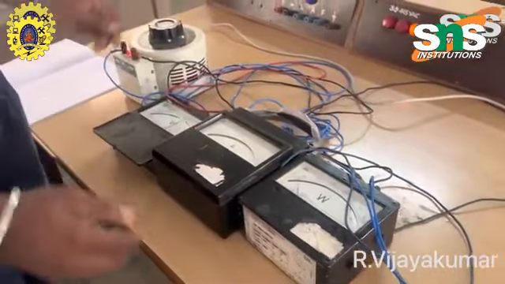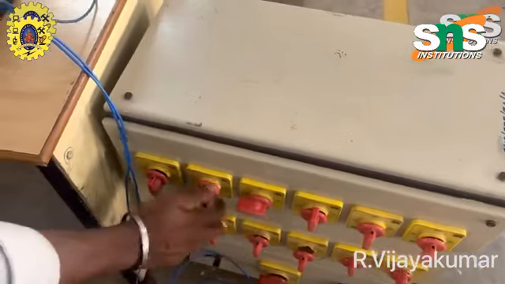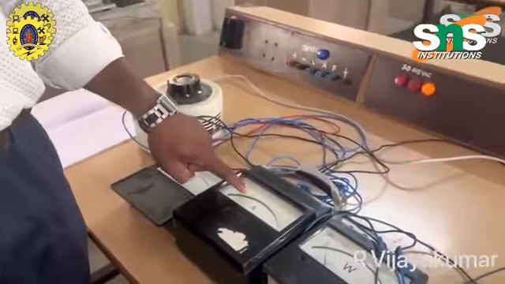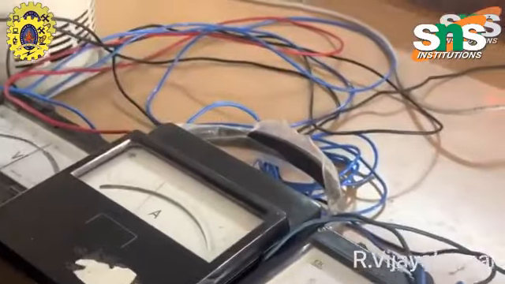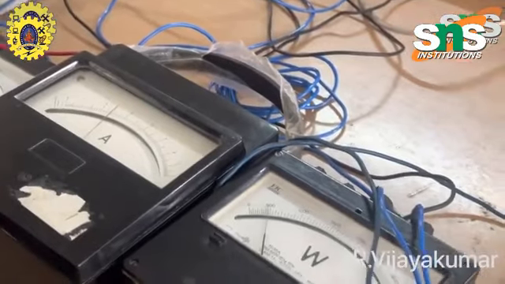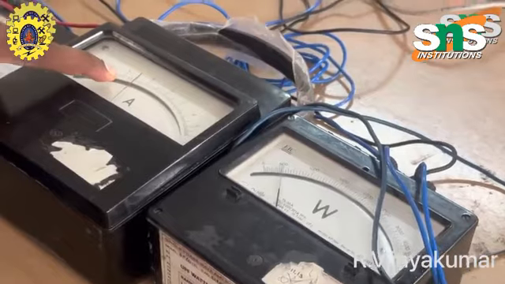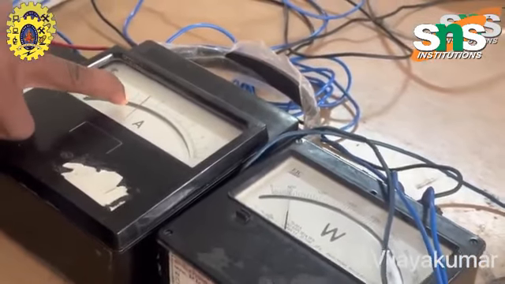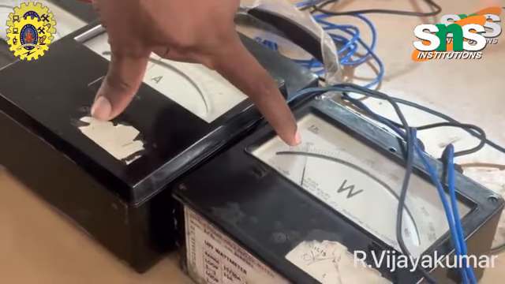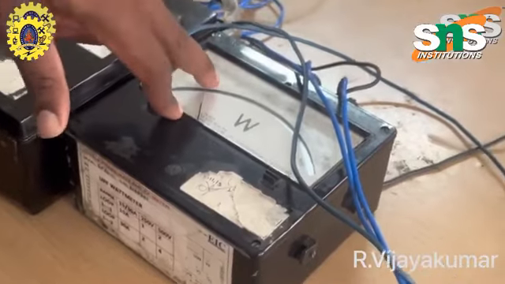Next I am changing the load again, from 2 amps to 4 amps. I turn on the 4 amps load, and then 4.5 amps here. So 4.5 amps into 200 volt means 900 watts. Here it will show 450 watts, and 450 watts into the multiplication factor of 2 finally arrives at 900 watts.